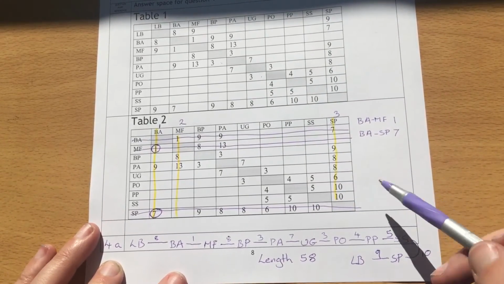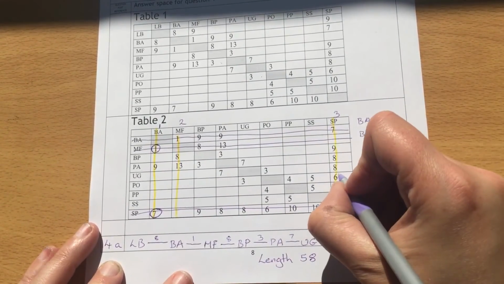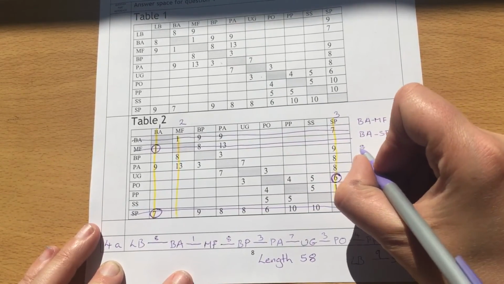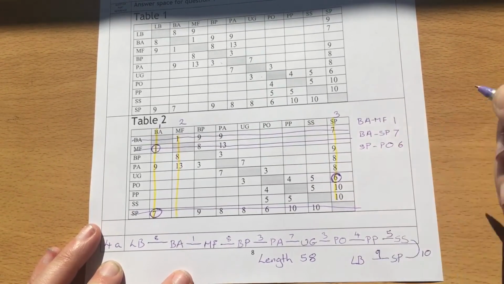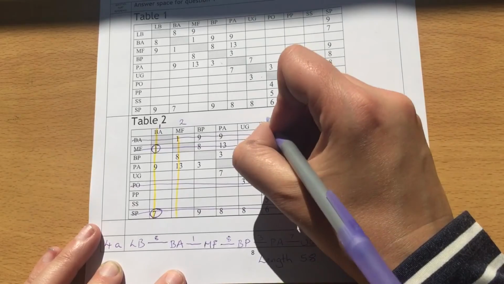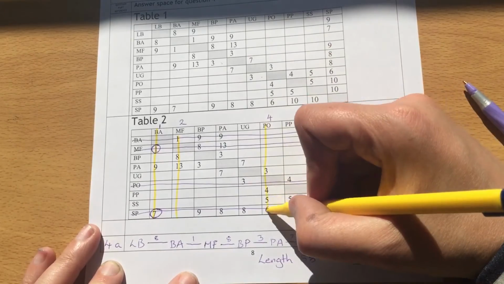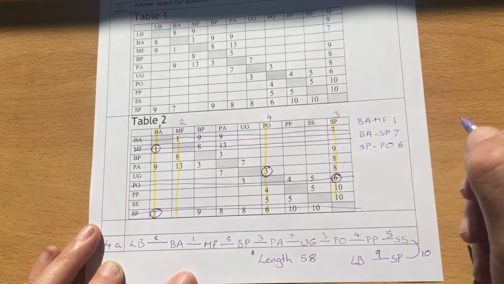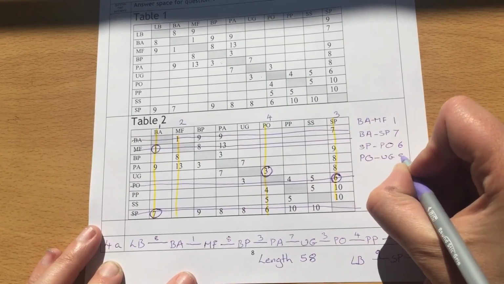From here, we can still check these. The smallest one over here is 8, but over here we've got this 6. So that gives us SP going to PO, which is 6. We can now cross out PO. PO was the 4th place chosen, and we can highlight PO. Looking for the smallest one, which will be this 3. So we've got PO to UG is 3.